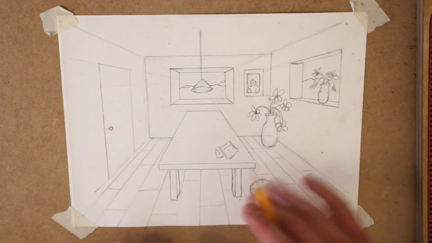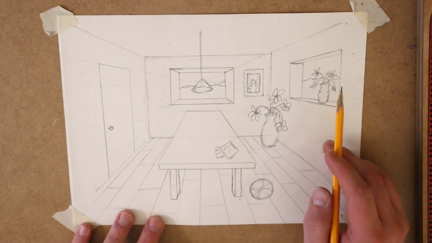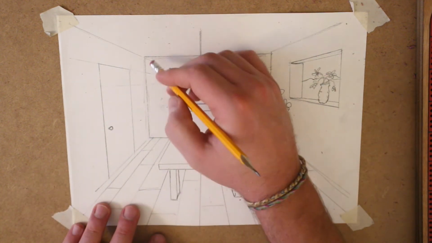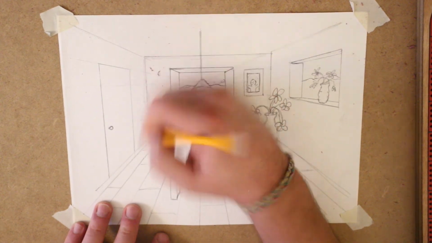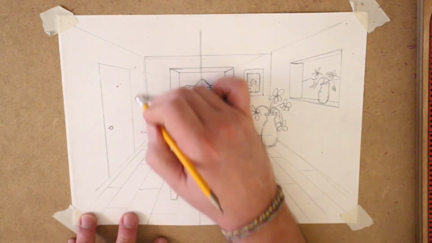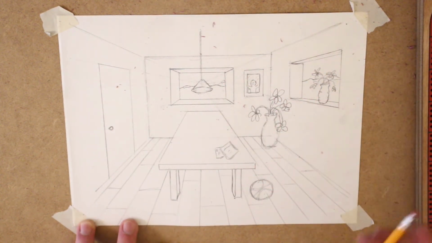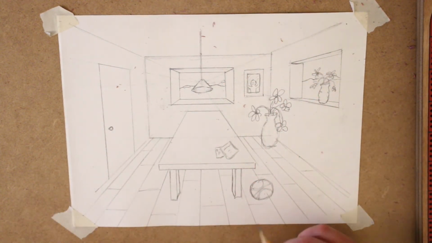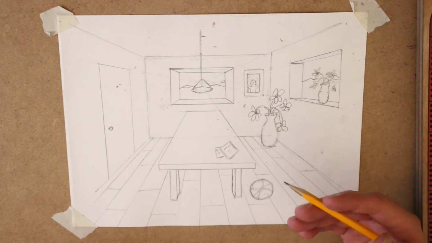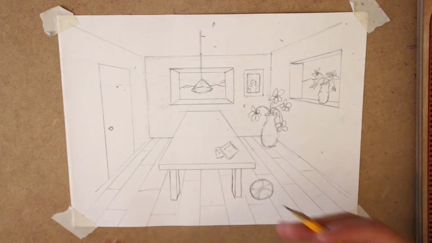From there, once you get your horizon line back in the windows there, you can come back in and clean up any lines that you don't like, that are still hovering there. And then what I like to do, once you get that all cleaned up, is go back in with a darker pencil or a heavier pencil, and reinforce the lines that you want to really stand out.